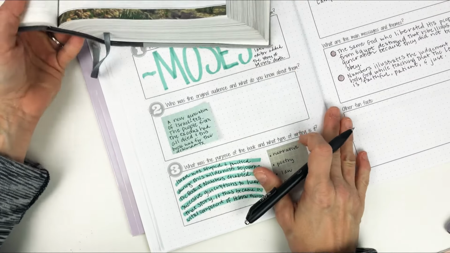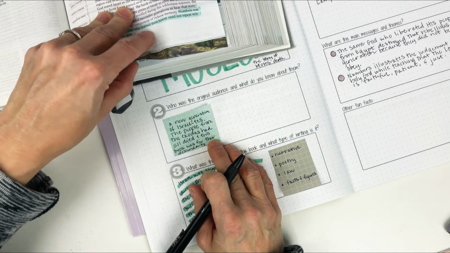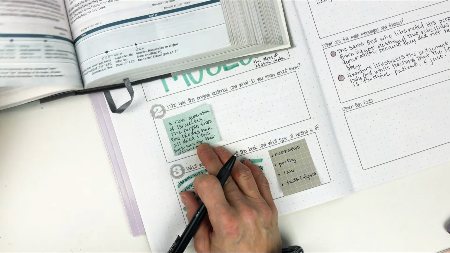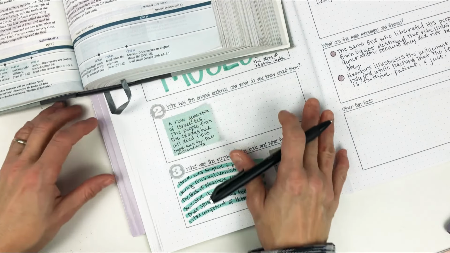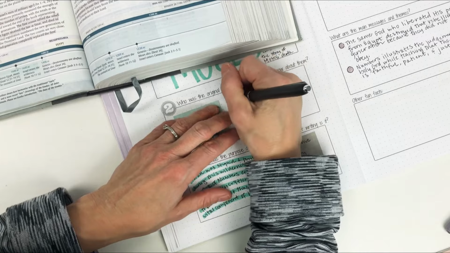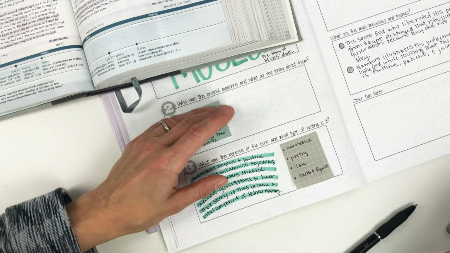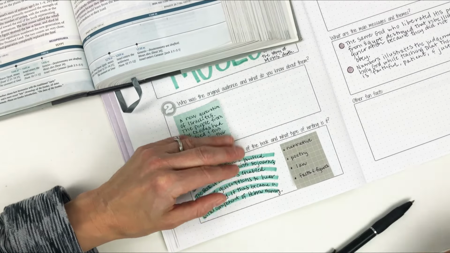With the original audience, what do you know about them? A new generation of Israelites, the people from the Exodus had all died, and this book was for their descendants. So we've got this, the two registrations of Israel's men of military age. So we're going to write this down. This is complicated. Just hang with me. What do I want to do here?